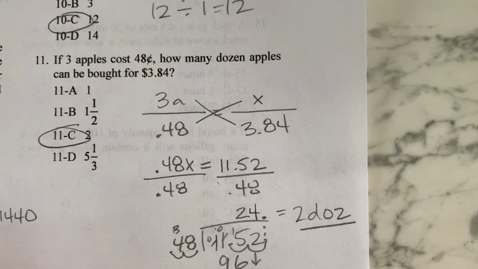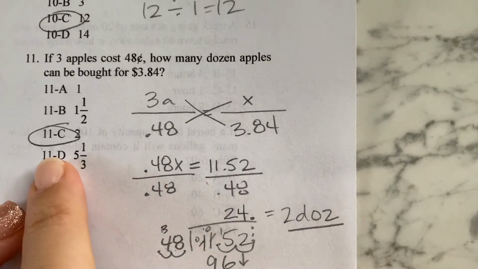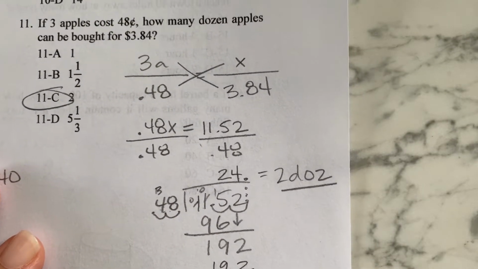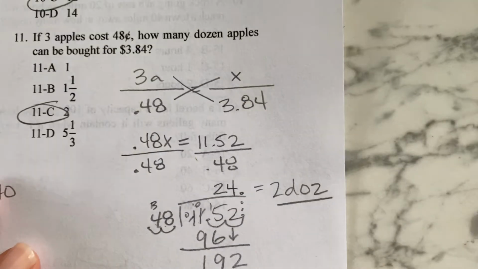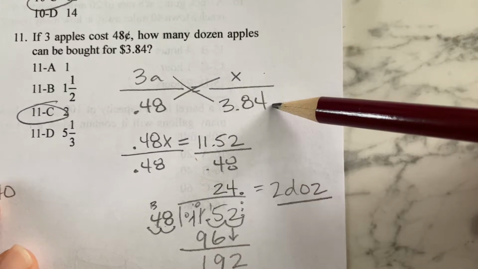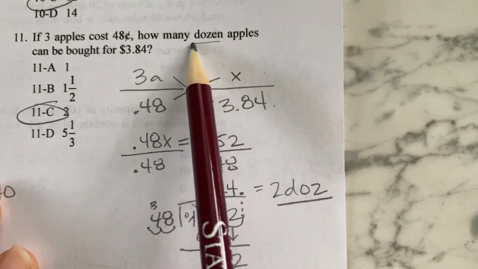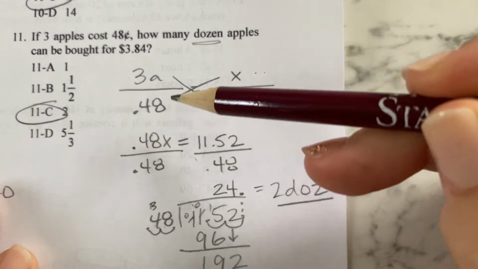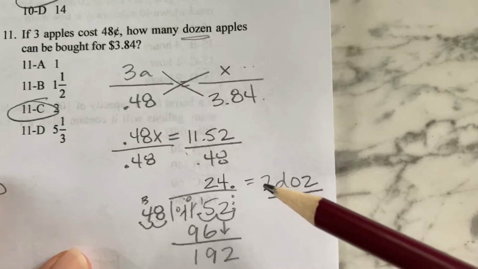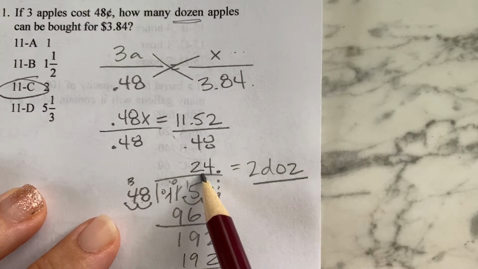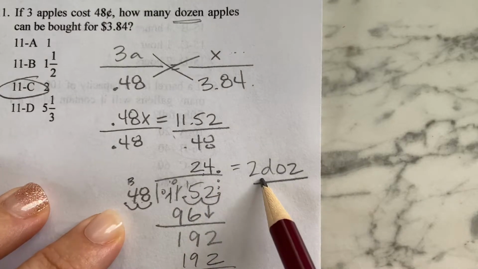Okay, here we go. For number 11, the answer was Charlie. I used a proportion for this problem. You could have done it differently, but I said 3 apples is 48 cents. How many apples is going to be $3.84? Now the question is, how many dozen apples? So when we solve for x, which when we do our cross multiplication and our dividing, you end up getting 24 apples, which equates to 2 dozen. So your answer would be Charlie.